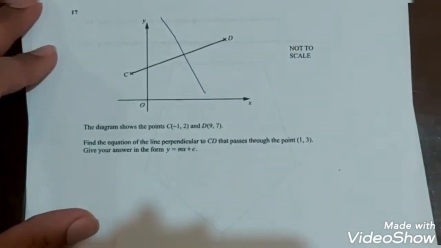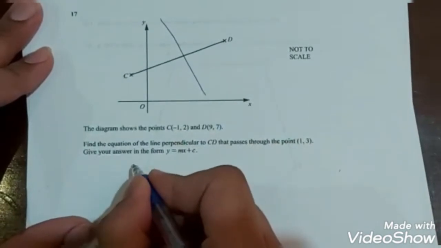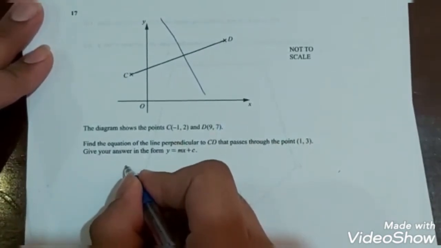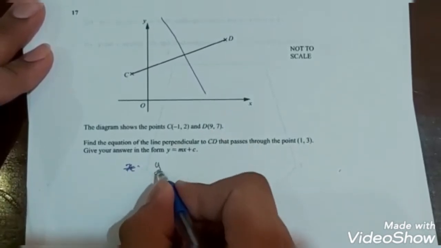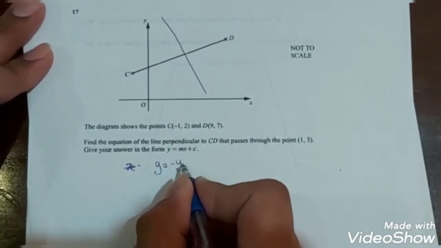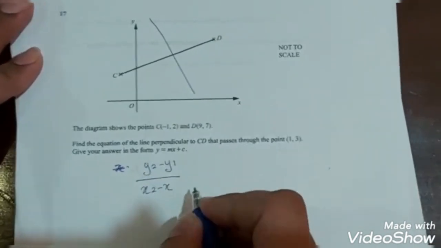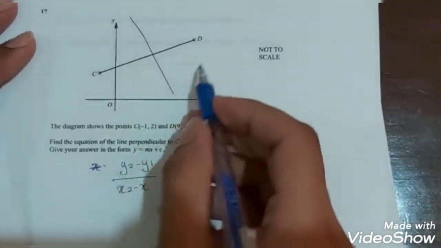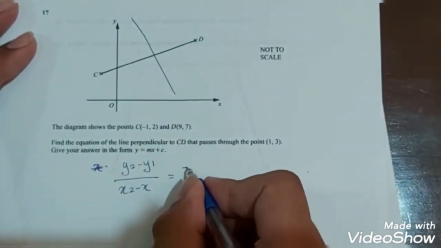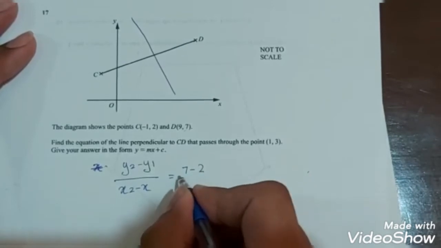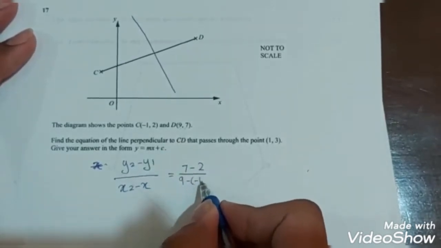So to find this line, first we need to find the gradient of this line C and D. How to find the gradient? We use the formula y2 minus y1 divided by x2 minus x1, which is equal to y2 is 7 minus y1 is 2, x2 is 9 minus x1 is 1.